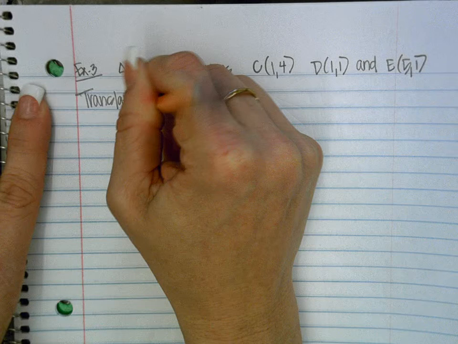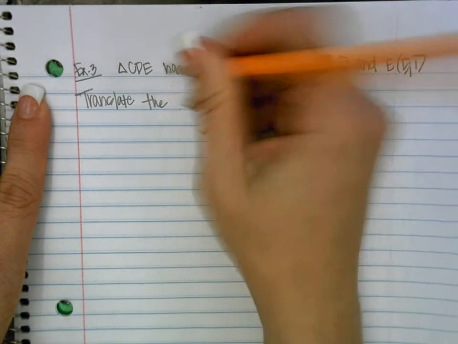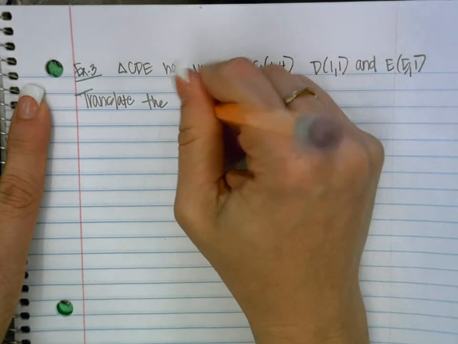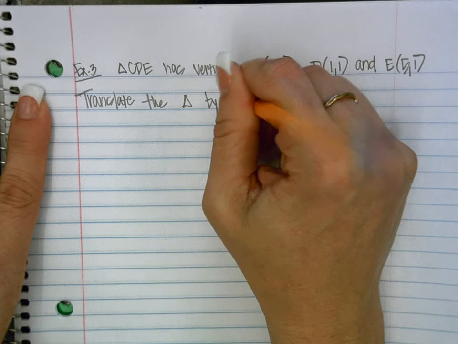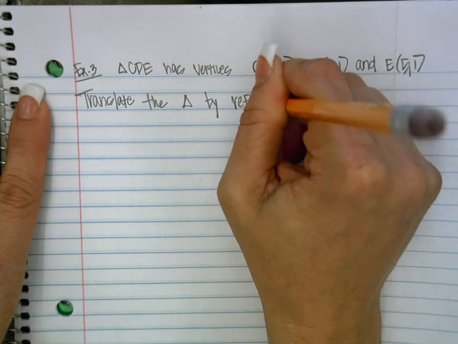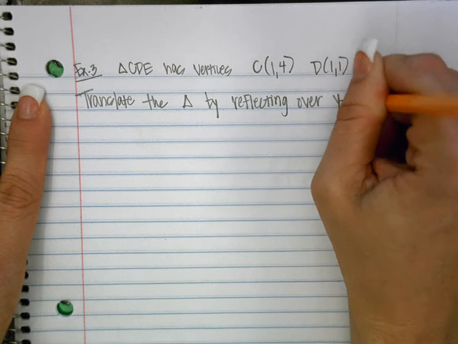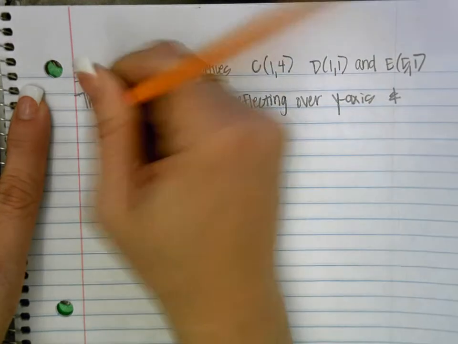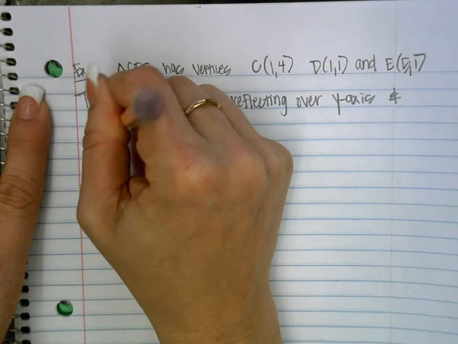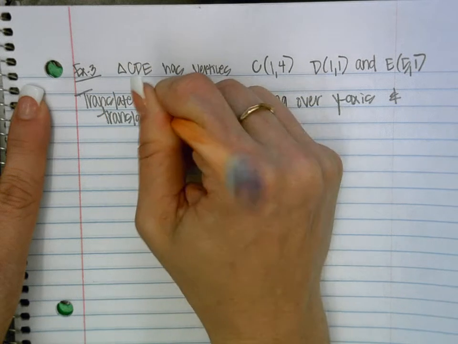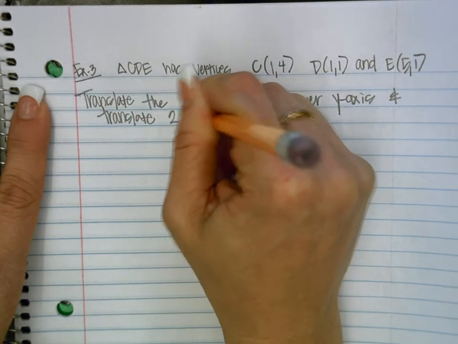What I would like you to do is transform the triangle by reflecting over the y-axis and translate 2 units left.